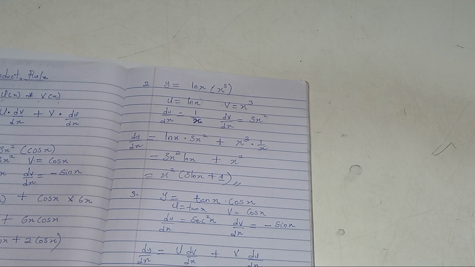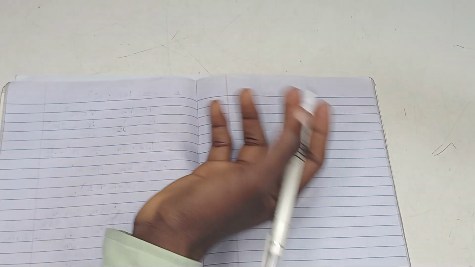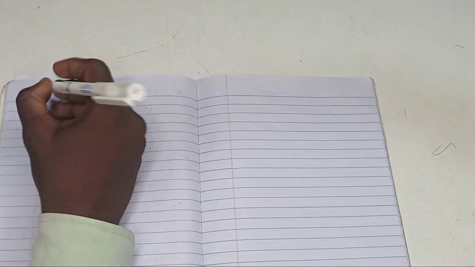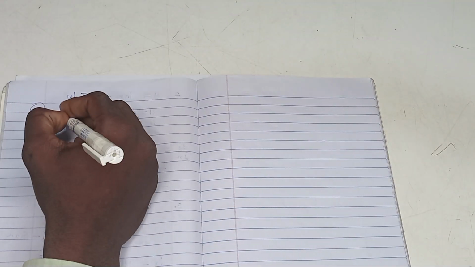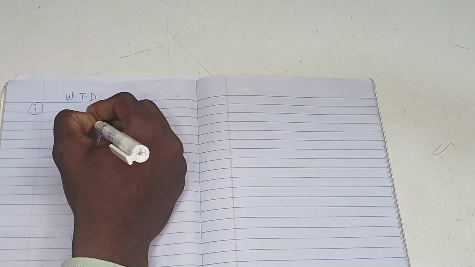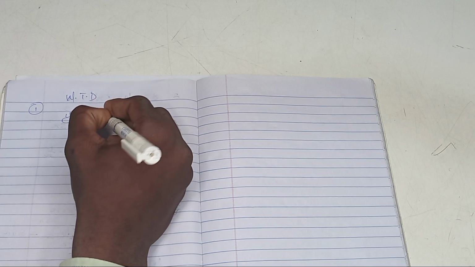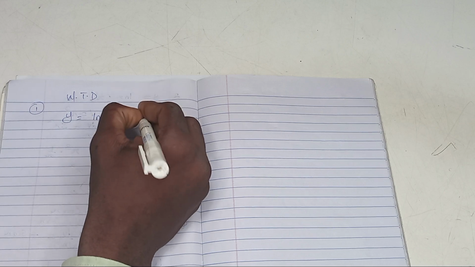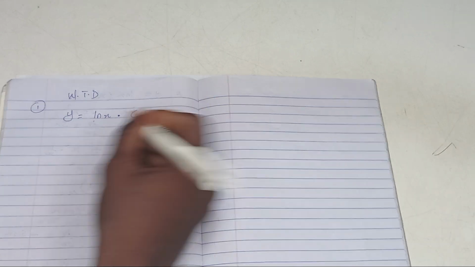Your own work to do is this. Try and do this and comment the answers in the comment section. One: y is equal to ln x dot cos x.